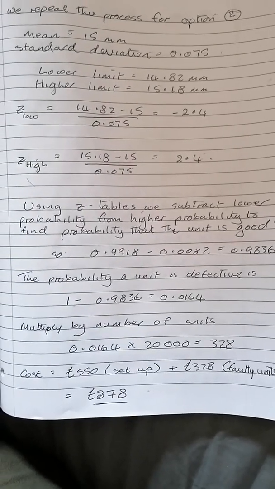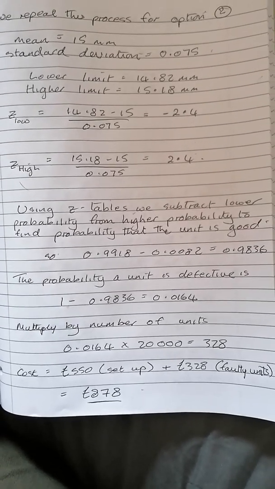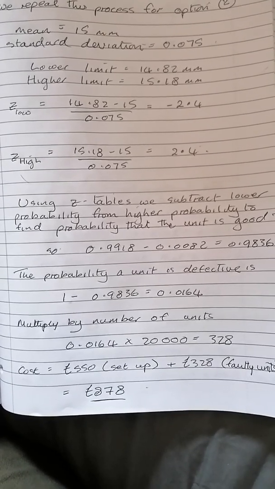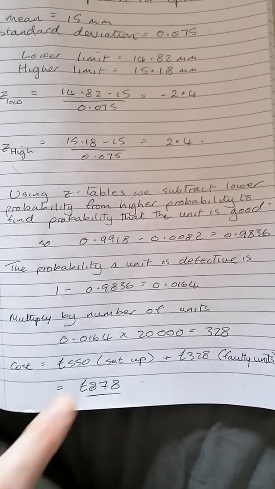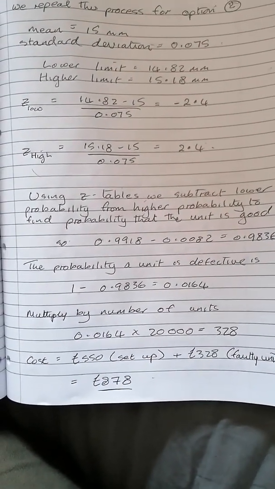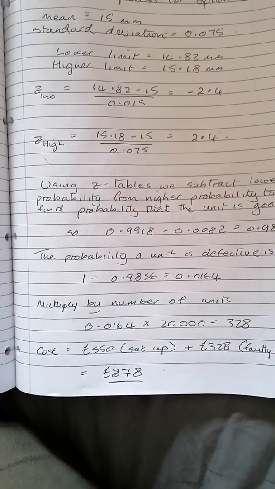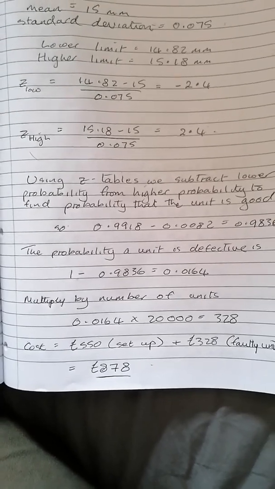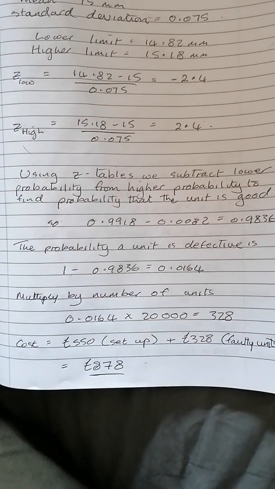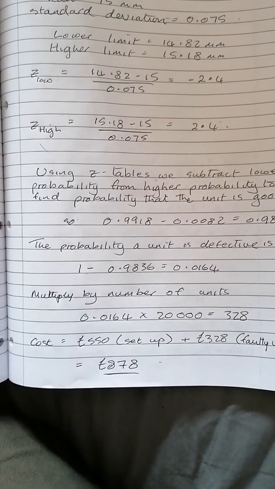We're only interested in the defective ones because each defective component costs us £1. So we subtract this value from 1, and 1 take away 0.9836 gives us 0.0164. Well, that's the probability that a component's been defective. So now we multiply it by the number of units that we're actually manufacturing, which is 20,000. So 0.0164 times 20,000 tells us with this standard deviation, we're going to end up with 320 defective units.